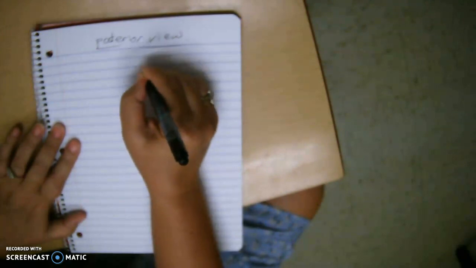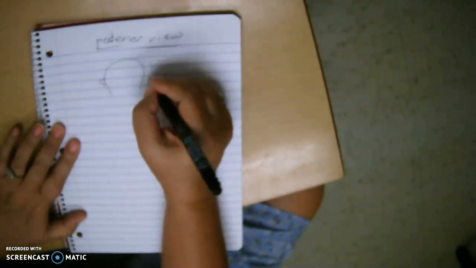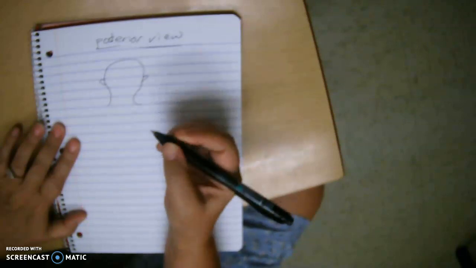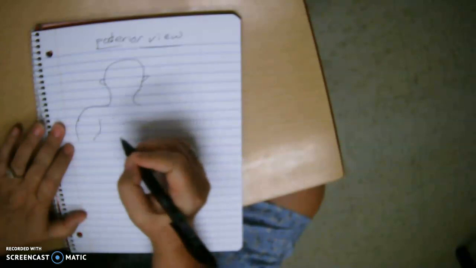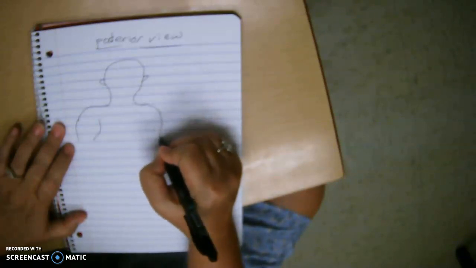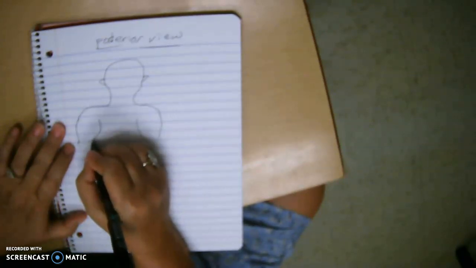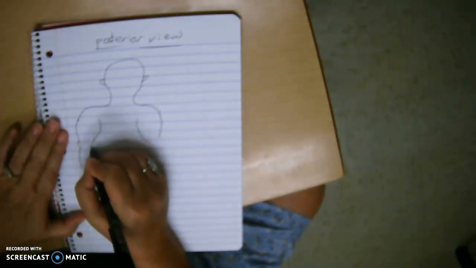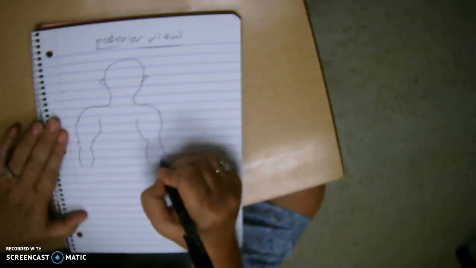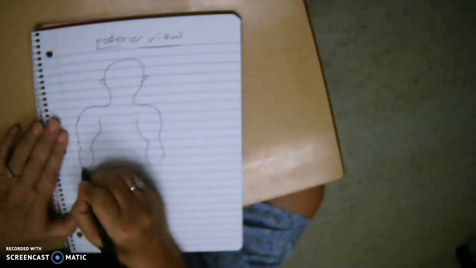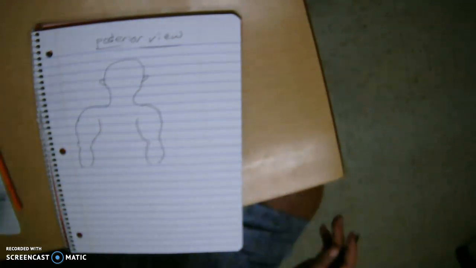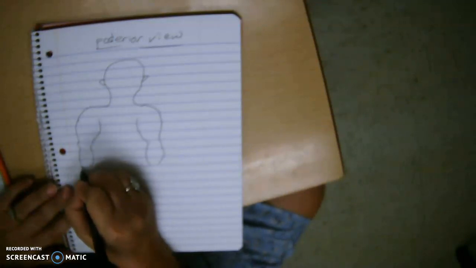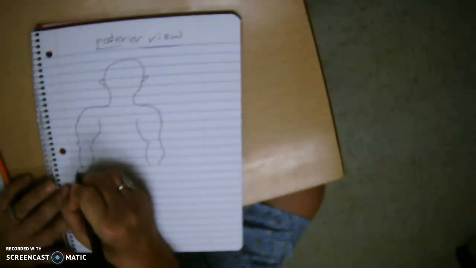But this will be the head, the back of the head, the ears. There's the neck. And you're going to have the shoulders, the arm, the forearm. And now in the anatomical position, if your palms are facing forward, your thumbs are out. So the thumbs are going to be out again. Thumb.